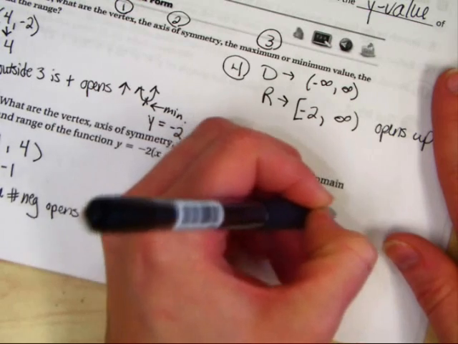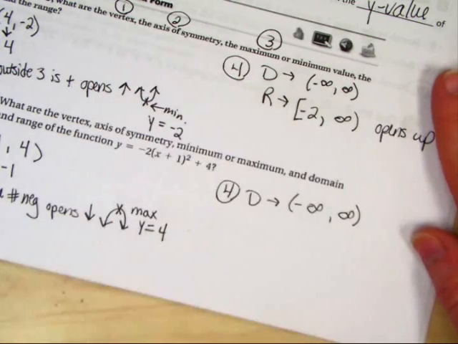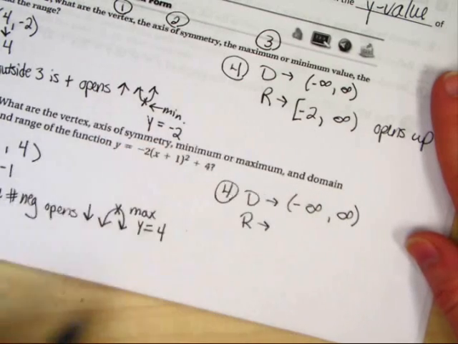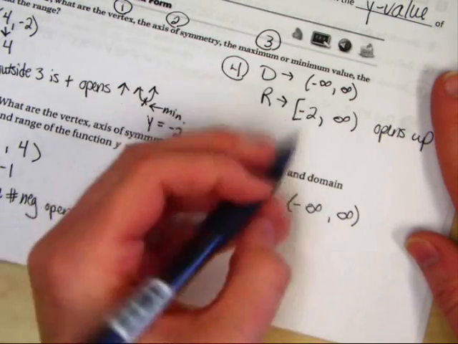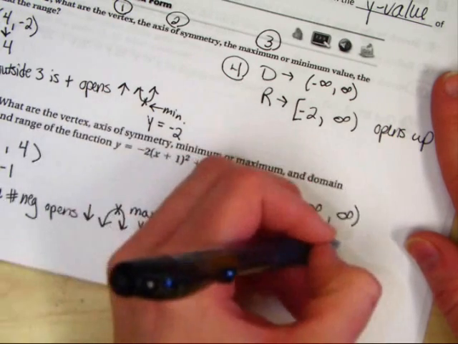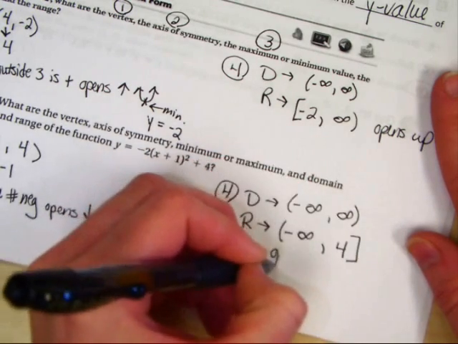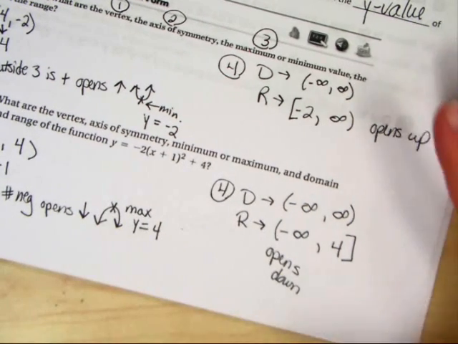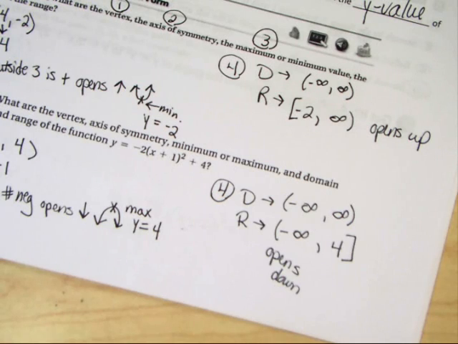Negative infinity to positive infinity, because it goes on forever, to the left and the right. The range, this time, since it opens down, has a negative infinity, and it goes up to 4. So when it opens down, it has a negative infinity. When it opens up, it has a positive infinity.